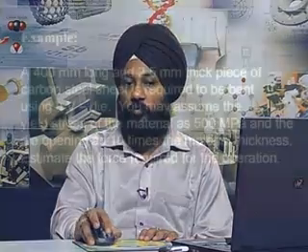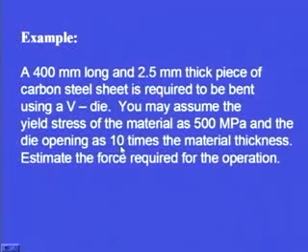So, what is the material thickness? It is 2.5. So, what is going to be the die opening? It is 10 into 2.5. Now, we have to estimate the force required for the operation. The force requirement we have to calculate, and the angle may be 90 degree.